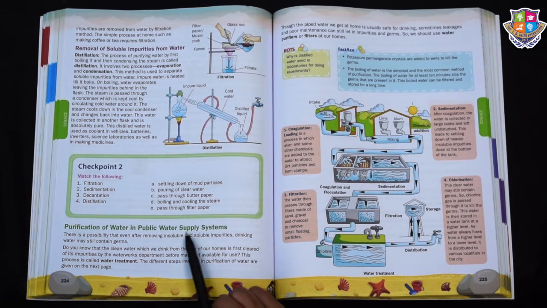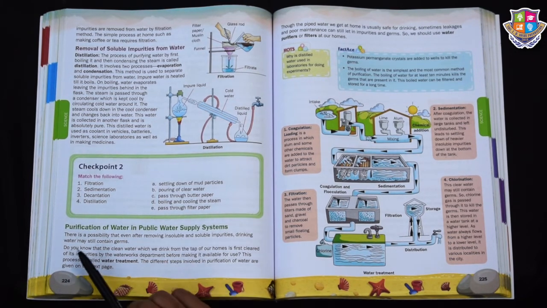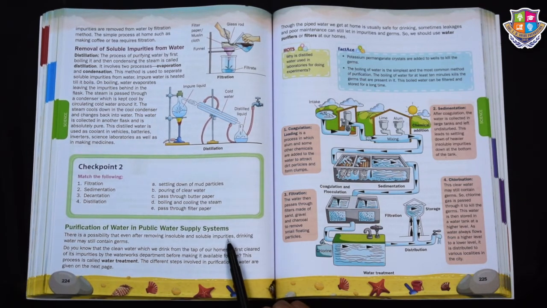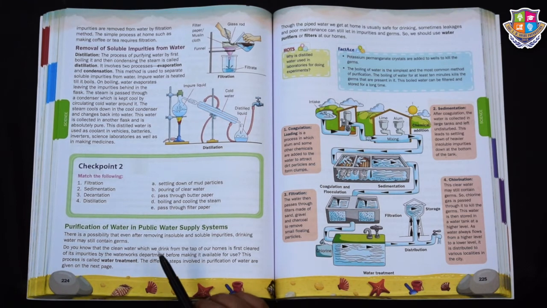Purification of water in the public water supply system. Public water means municipality water. Yes, TMC, BMC, the municipal corporation that gives us water. Okay. Now there is a possibility that even after removing insoluble and soluble impurities, drinking water may still contain germs. Still there is a possibility, isn't it? Now what should you do?